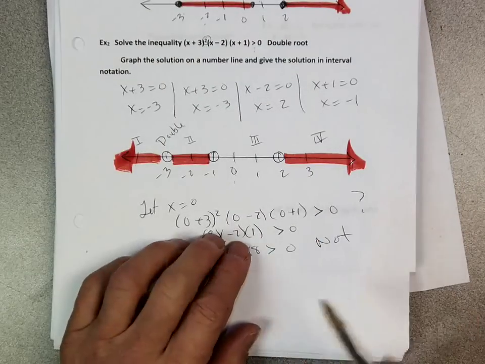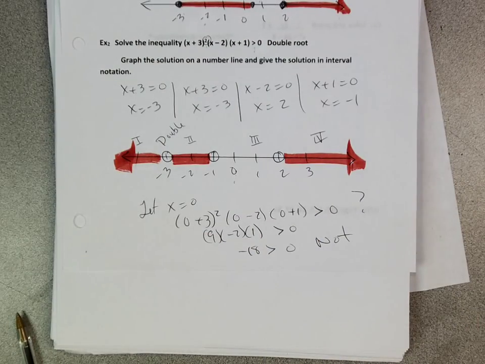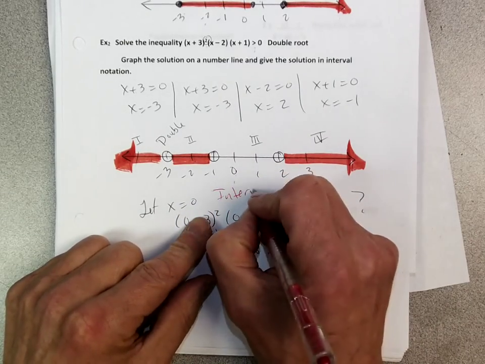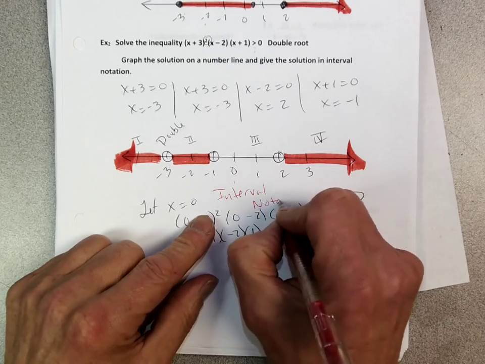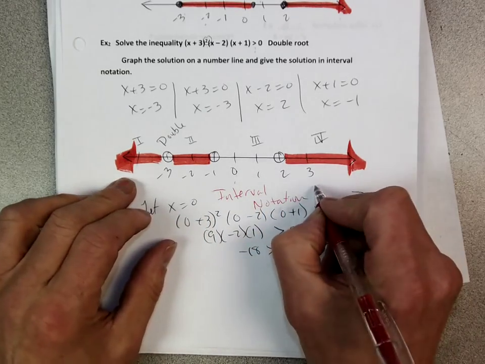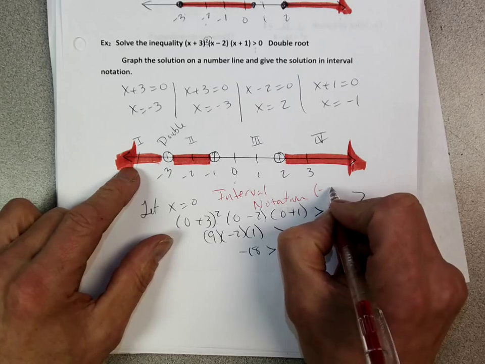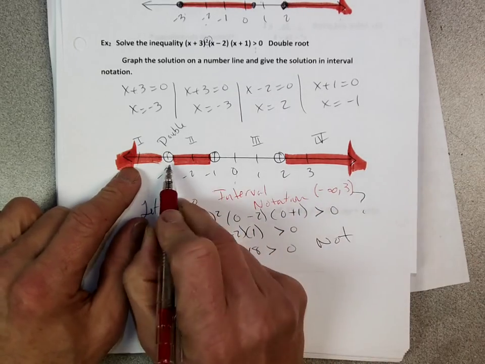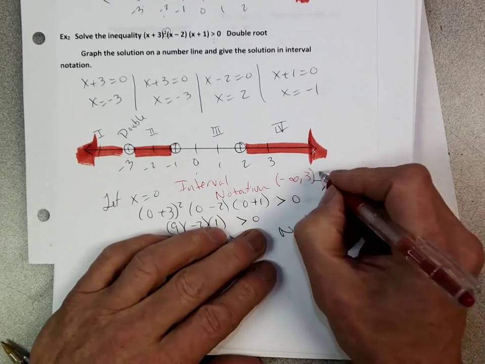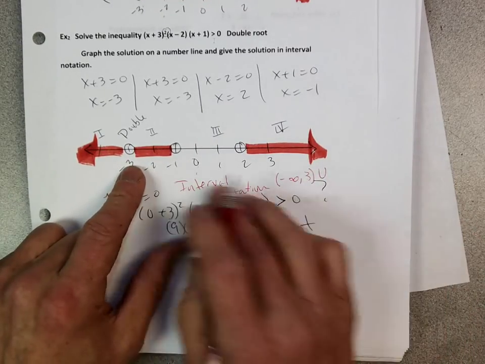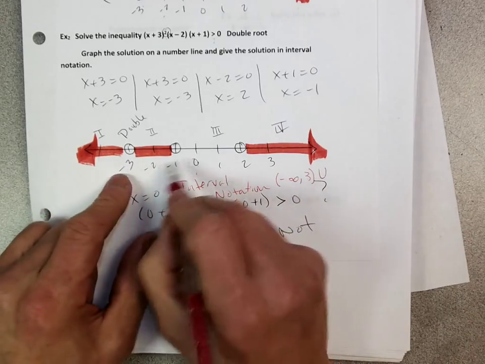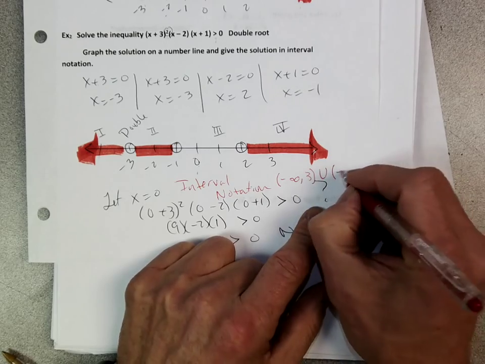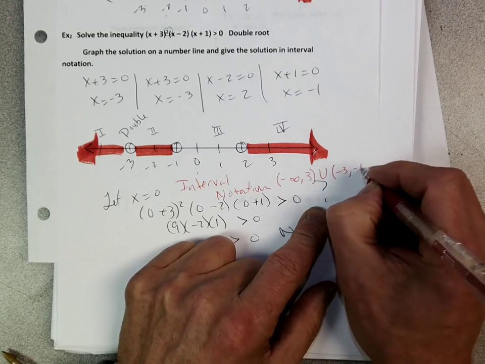Now, interval notation, right? So let's put this answer in interval notation. It is going to be like this. I will go negative infinity, comma 3, parentheses because it does not include 3, union, we're going to go from negative 3 to negative 1, but we're not going to include negative 3 or negative 1. So union, negative 3, comma, negative 1.